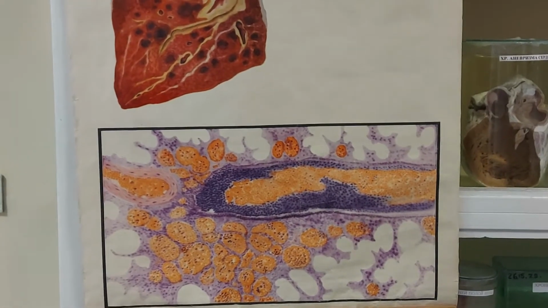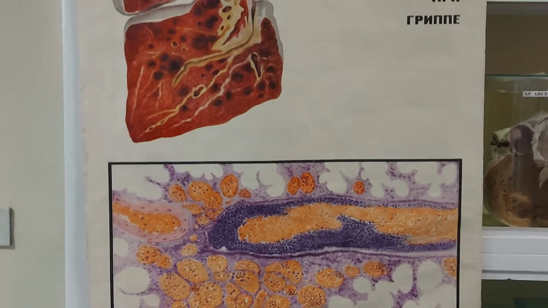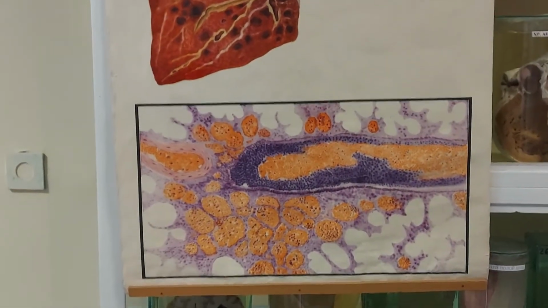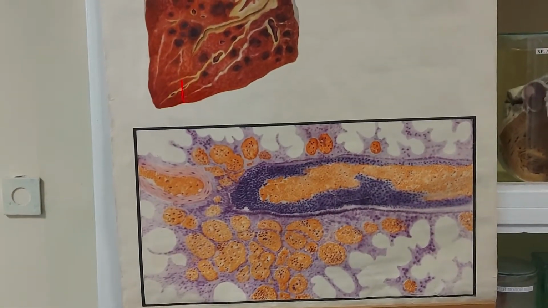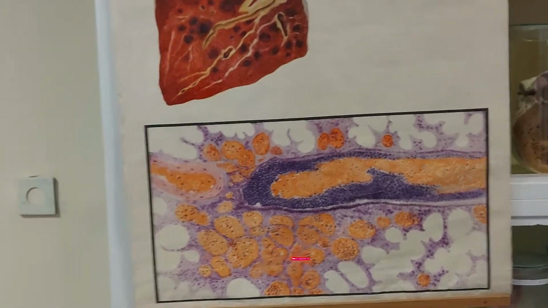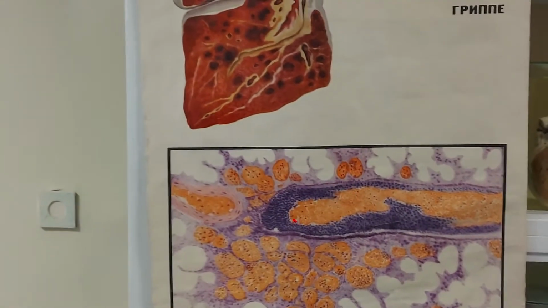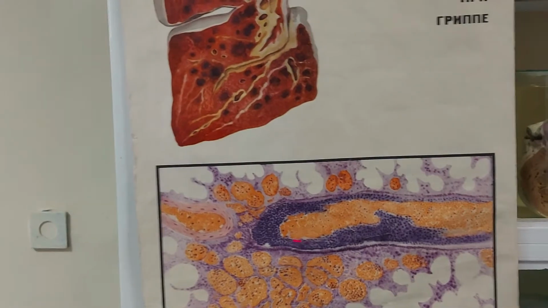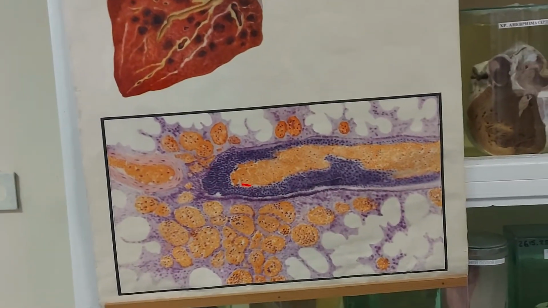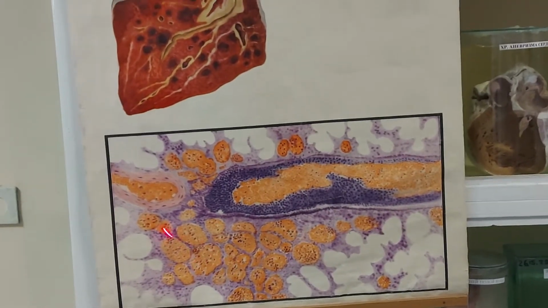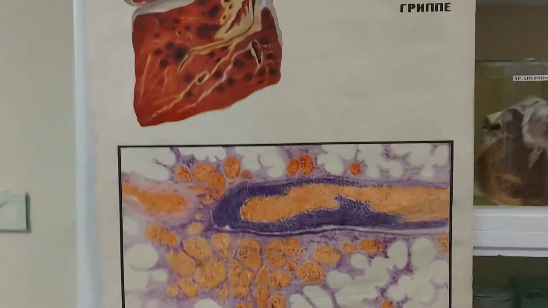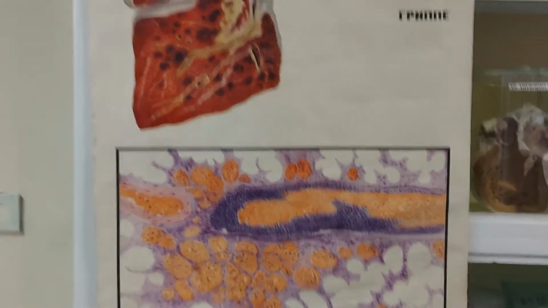For influenza, for viral infection, you see hemorrhagic pneumonia. Hemorrhagic because you see red blood cells, a prevalence of red blood cells. In the bronchus, for example, in this part you see red blood cells and purulent neutrophils. But the main inflammation is hemorrhagic, serous hemorrhagic or hemorrhagic.